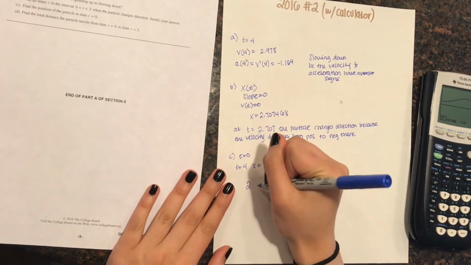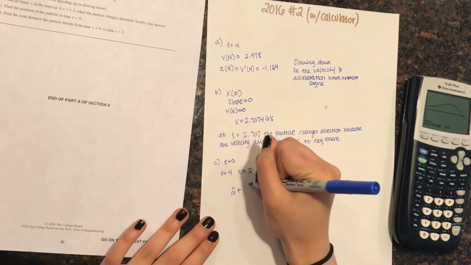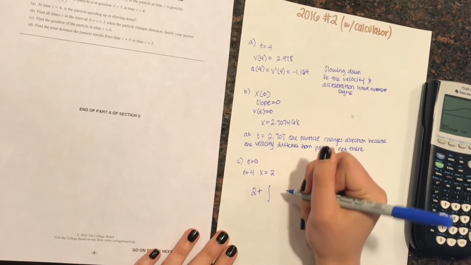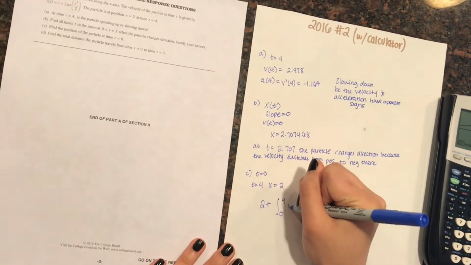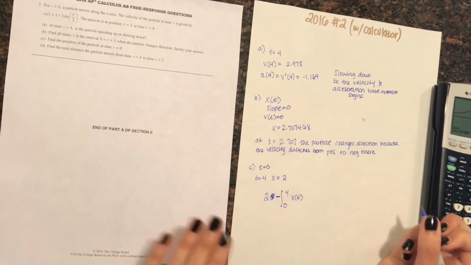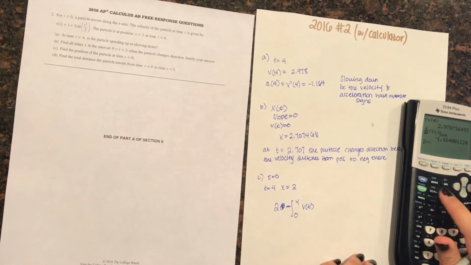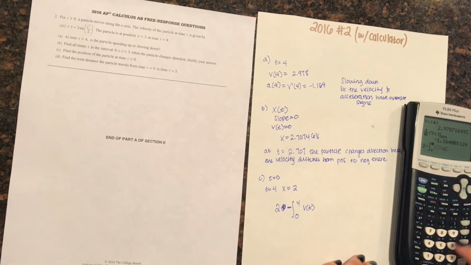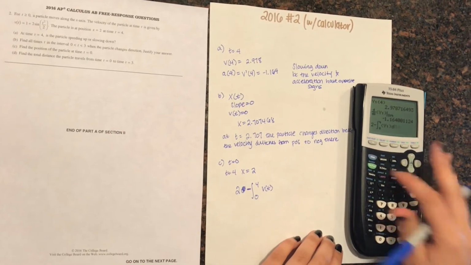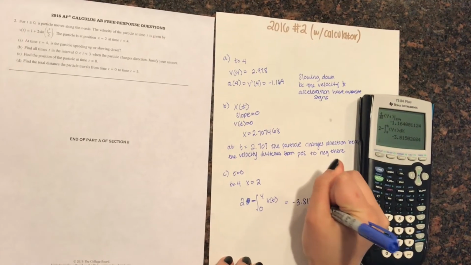So 2 is the position that you have, and then you add the integral, but because you have the position later on and not the position at the start, even though you're integrating from 0 to 4 of v of t, it's actually negative because you're going backwards. So you just plug it in your calculator, 2 minus math 9 from 0 to 4 of vars y1, d of x, and you get negative 3.815.